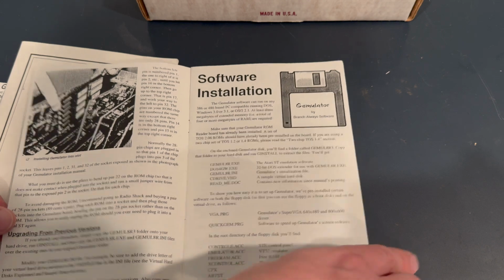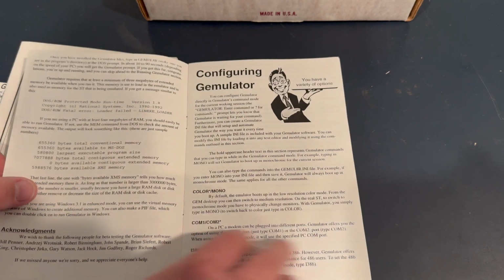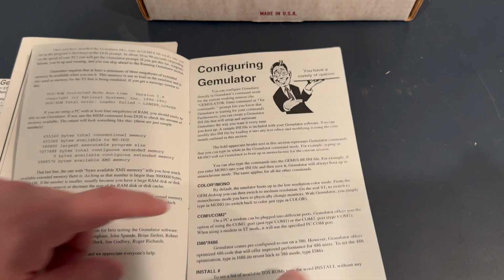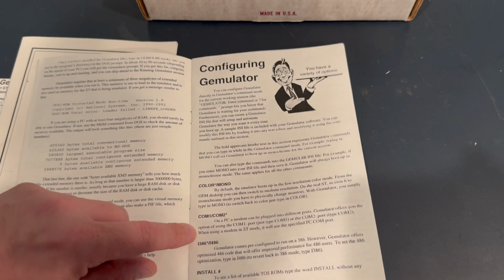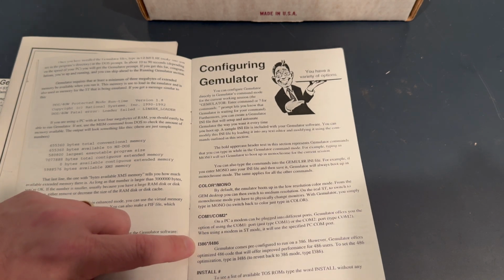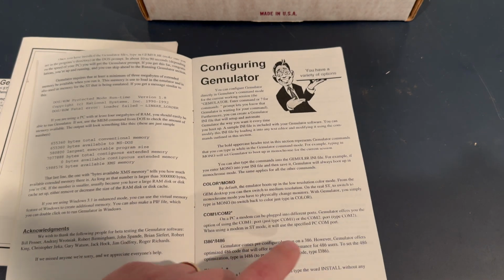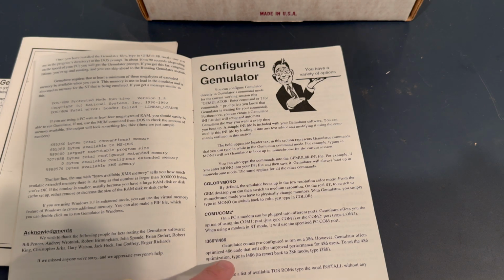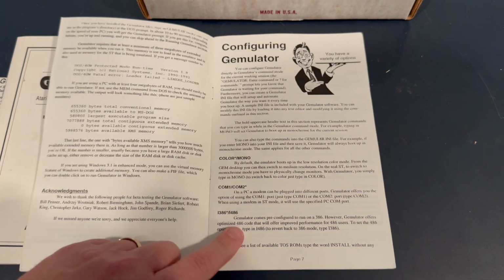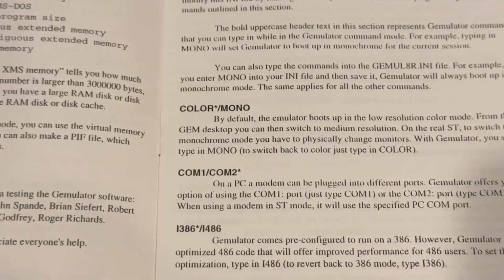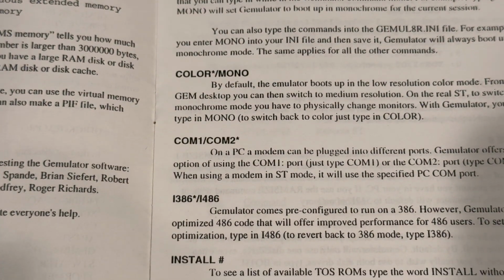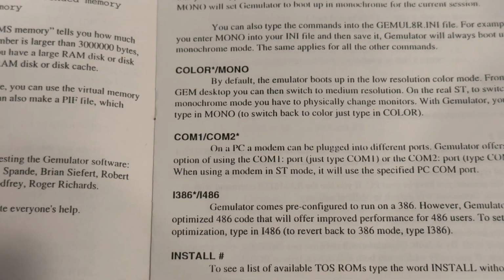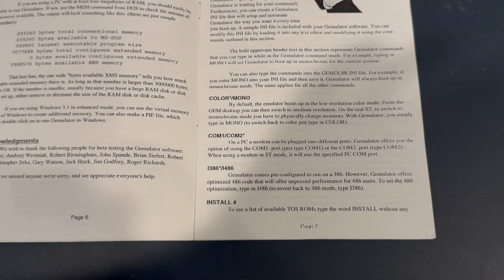All right, software installation, how to install it, configuring it, color versus mono. It comes pre-configured to run the 386, however, it also offers 486 code. Well, that'll be interesting. So we will see how it does with the Pentium. It might be a little interesting. I may have to find a different computer in order to just run the Gemulator. We'll see.